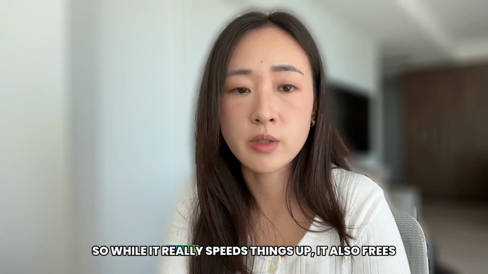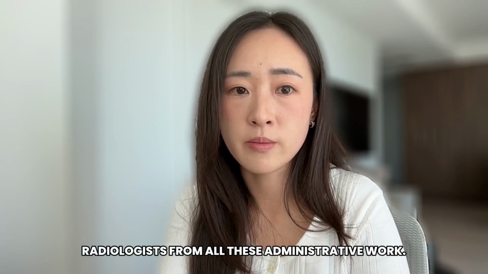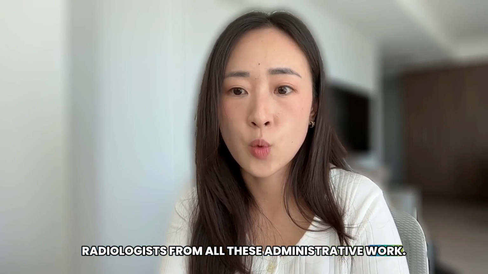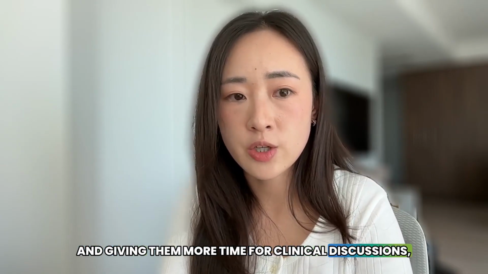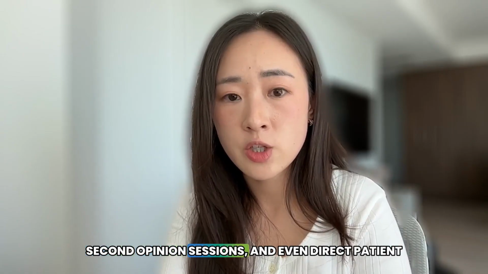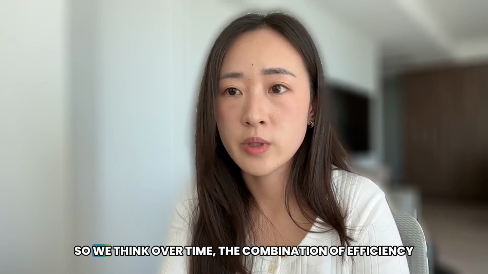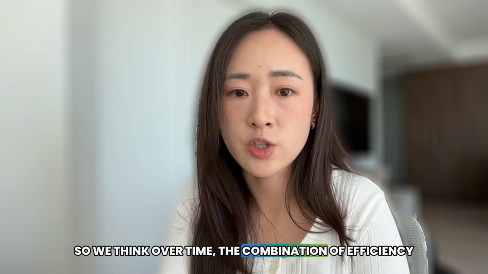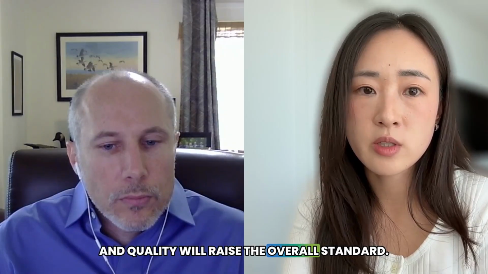So while it really speeds things up, it also frees radiologists from all this administrative work and gives them more time for clinical discussions, second opinion sessions, and even direct patient engagement. So we think over time, the combination of efficiency and quality will raise the overall standard.